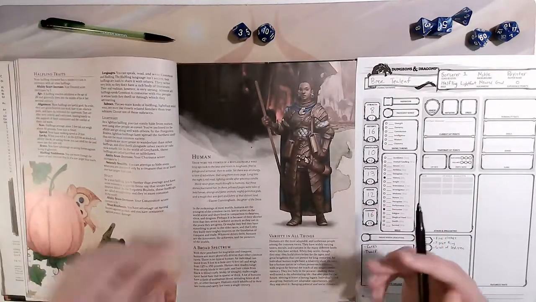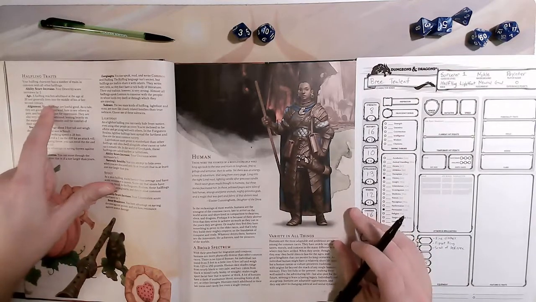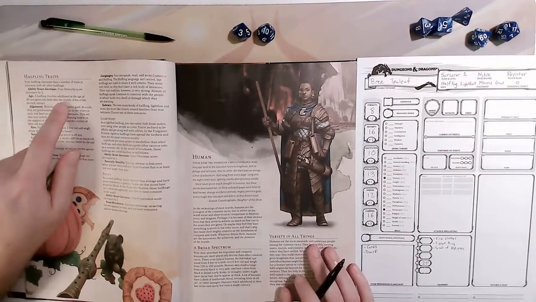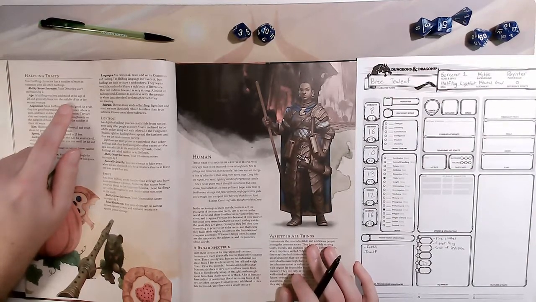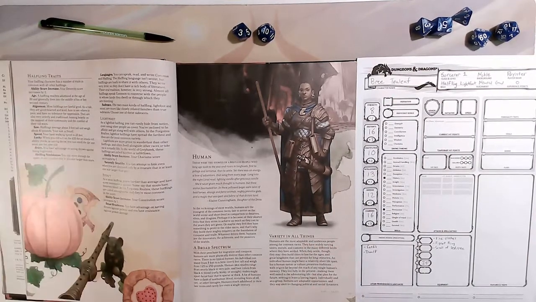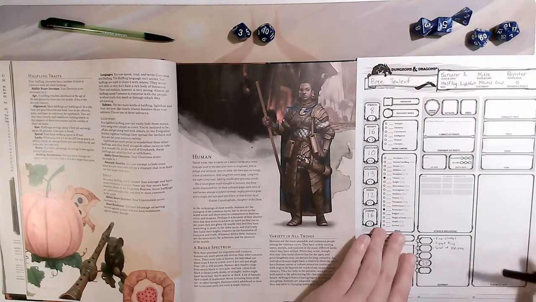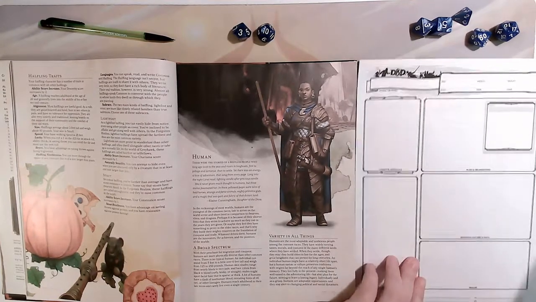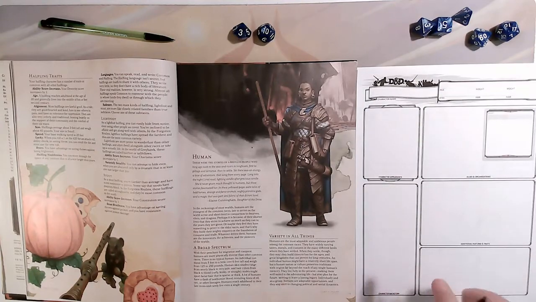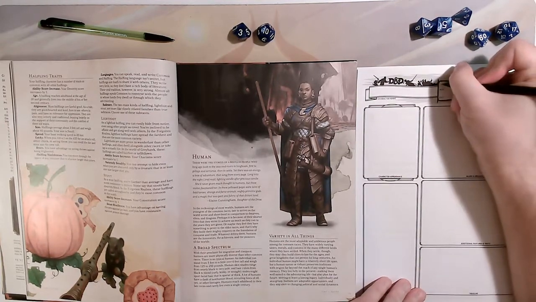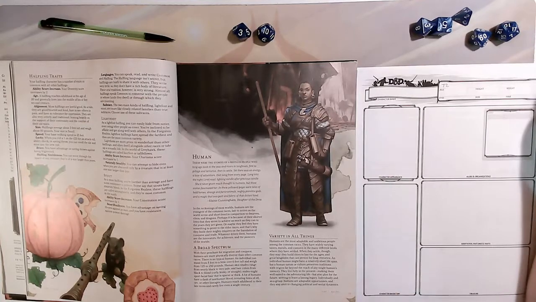Halfling. Let's see. So, halflings become adults at the age of 20 and live into the middle of their 2nd century. So she could be pretty old. Let's flip to our 2nd page here where we have our description of her. And let's say she's 72. We'll say she's 72.